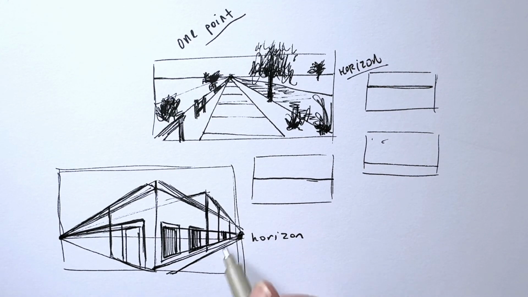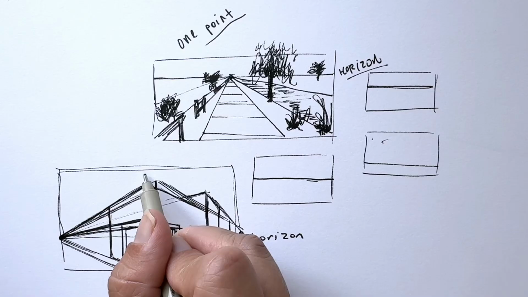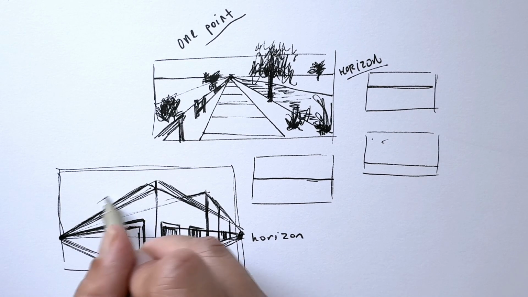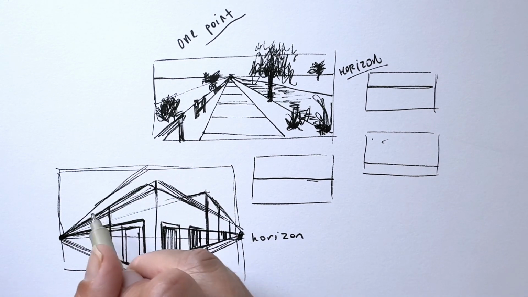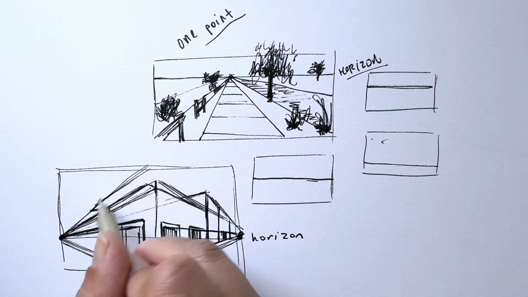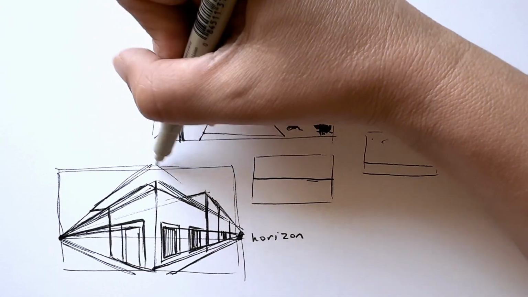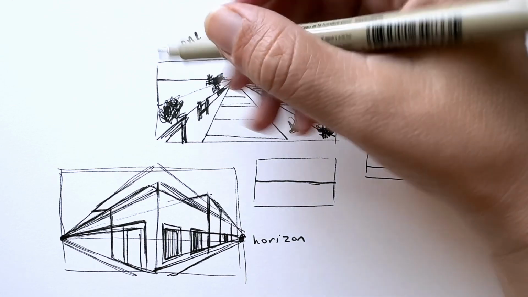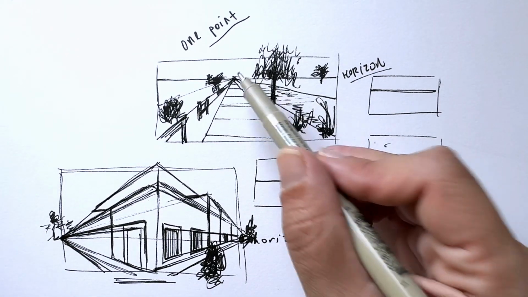So again, it would still be going towards those vanishing points down here at the bottom. Now, let's say there's a roof overhang. It would still also be going up towards like that. And then it might be hanging over like that, but it would still be going towards your vanishing points. So that's the idea. 2-point versus 1-point perspective.